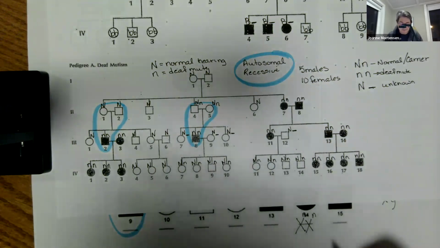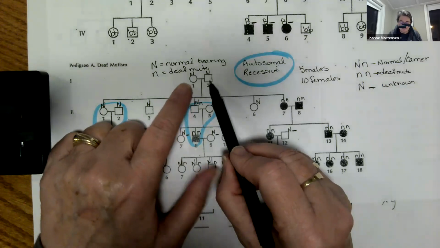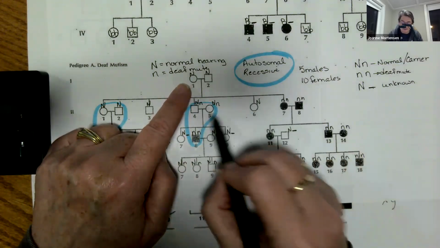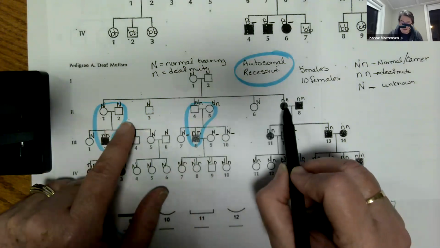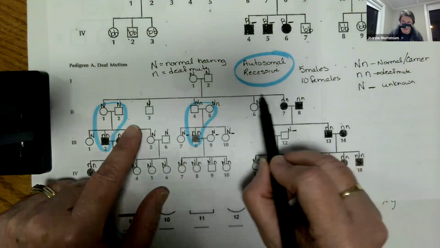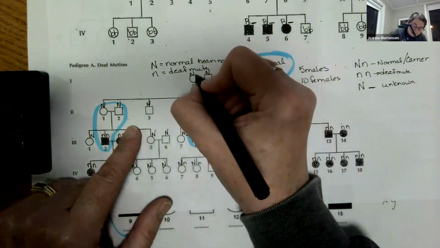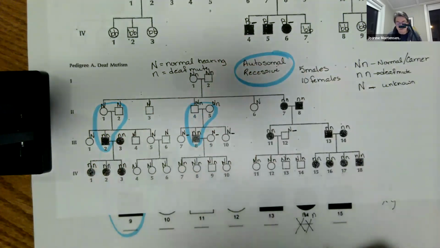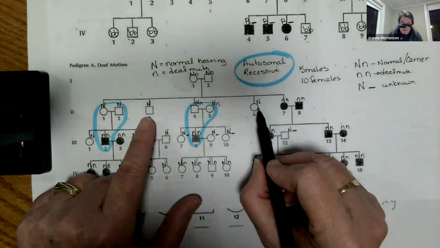Where should we go? Oh, you know what? Let's do the grandparents, great-grandparents up here. If we take a look, I should have done it here. See, there's this daughter who is deaf, which means the parents must have been carriers. Let's look at these two.